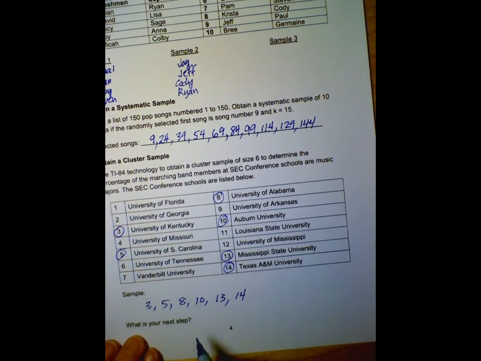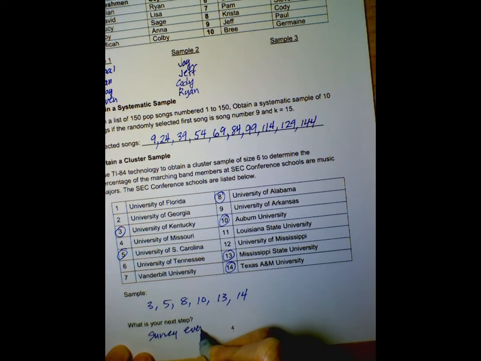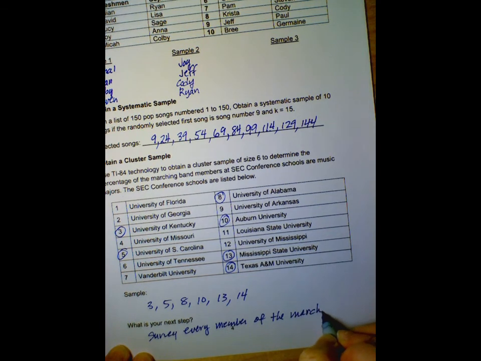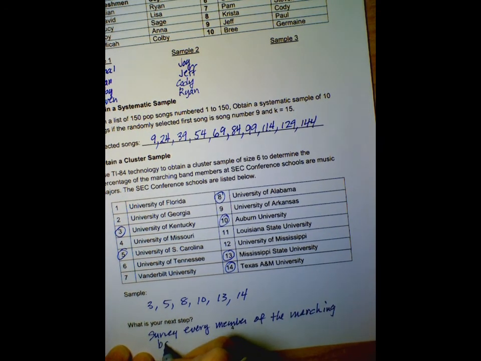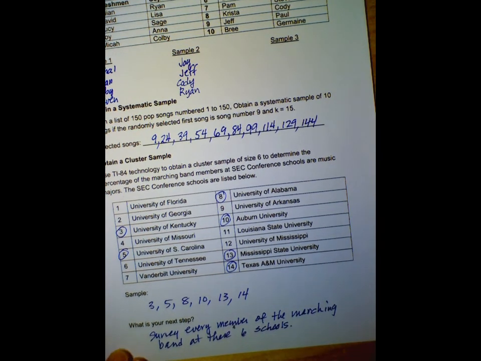Now what's our next step? We're going to survey every member of the marching band at these 6 schools. That's cluster sampling. Okay, so that ends section 1.4, and we'll look at 1.5 in the next video.